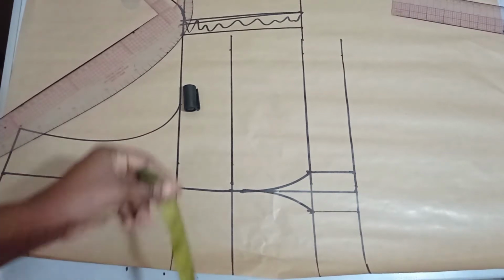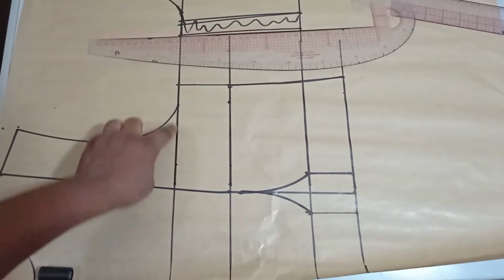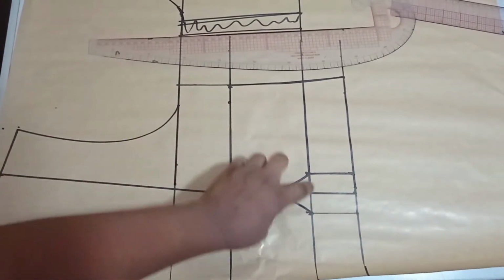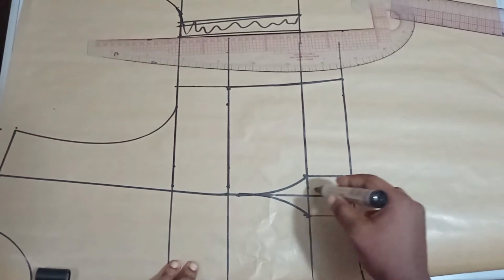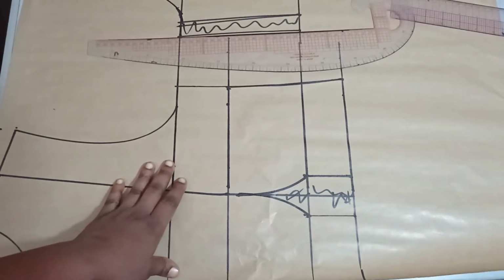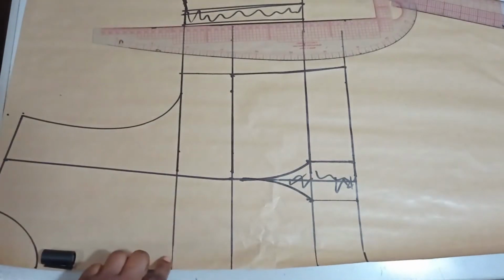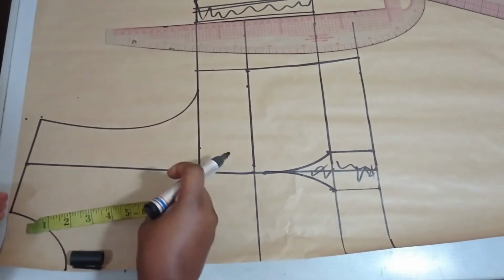So now I'm going to take my circumference measurement. I've taken my bust measurement and also my waist measurement, and all this will be going off. Remember, I said it's a yoke, and the neckline is plunging, meaning it's very deep. So I'm going to be taking my yoke measurement now.